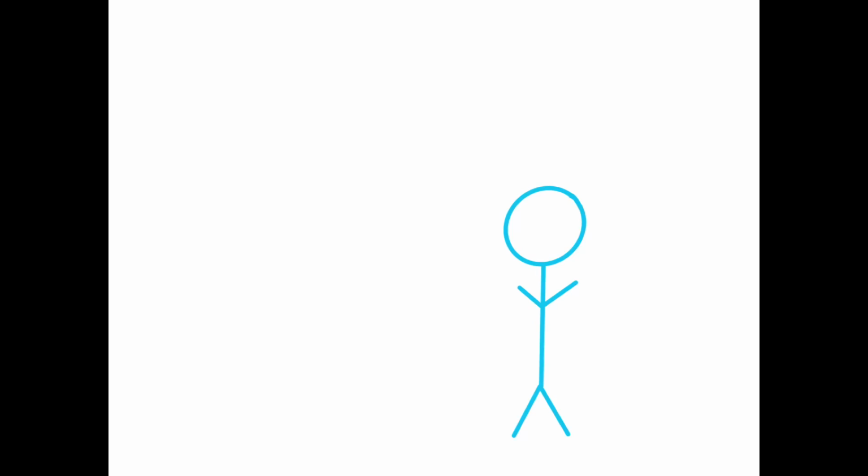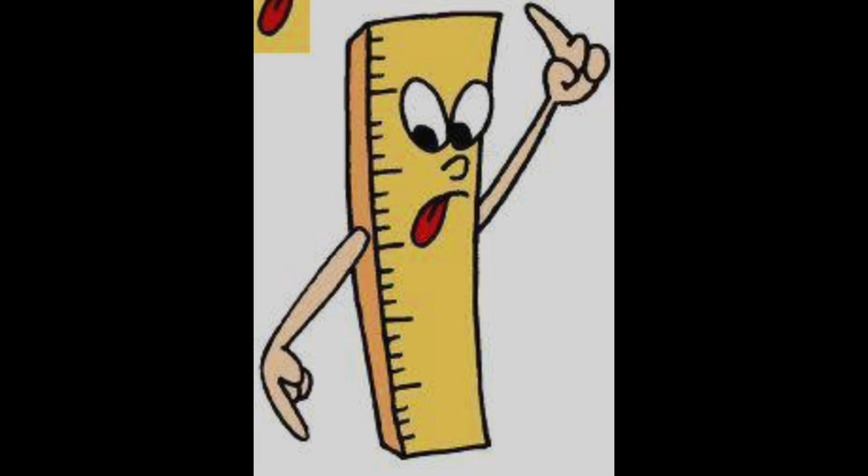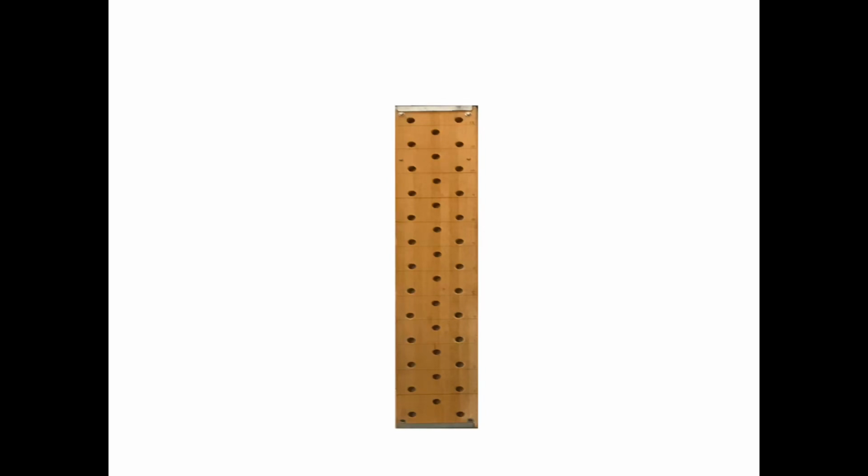There are 3 different ways to do this. There are string method, shadow method, and mirror method. We are going to prove our theory through mirror method. To do mirror method, you need a mirror, a second person, and a measuring tool, preferably in centimeters, and of course an object to measure. For our example, we will be using a climbing wall.